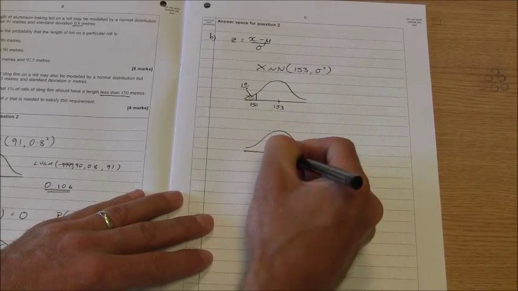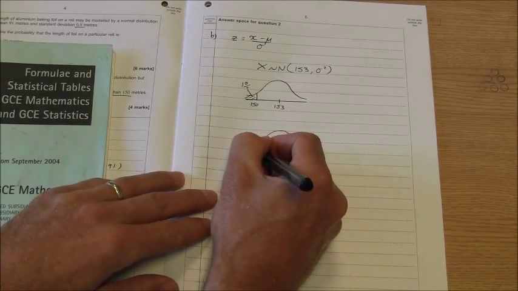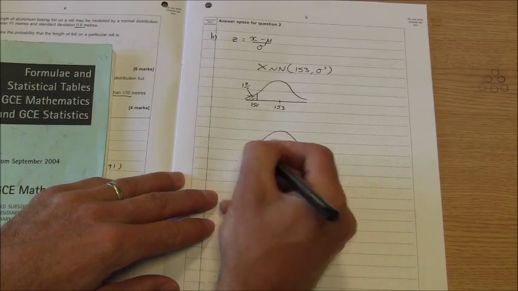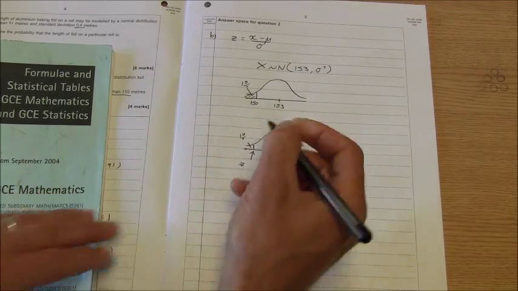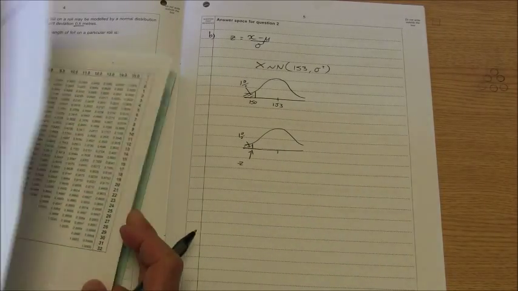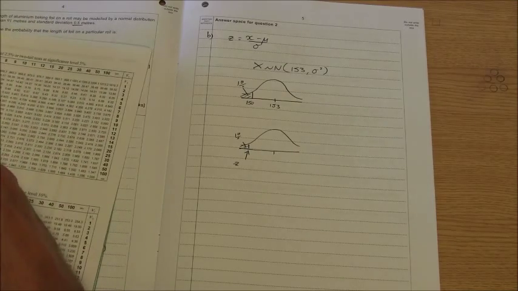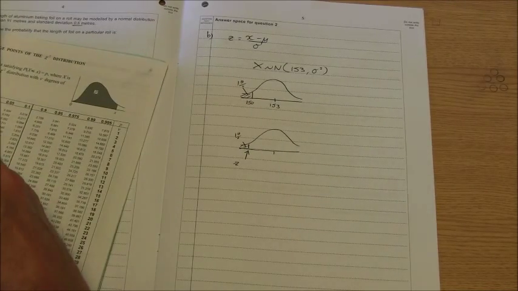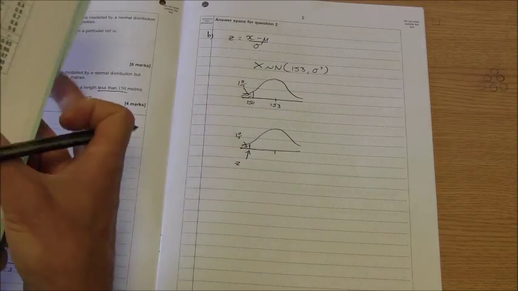So what I now do is I use my statistical tables to find out what the z value would be that left 1% or 0.01 down in that lower tail. So I go to the normal distribution page in the tables, and I actually want table 4.